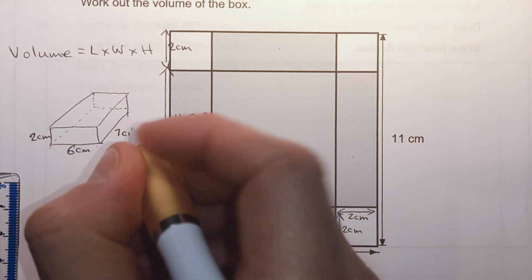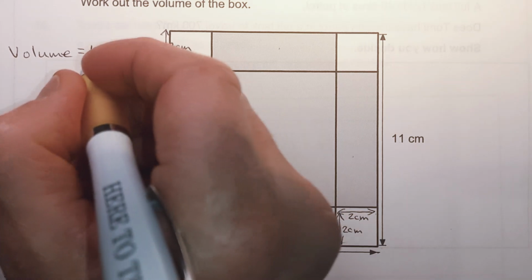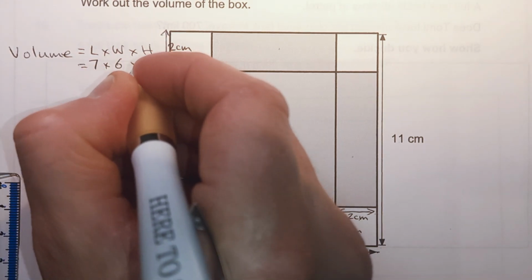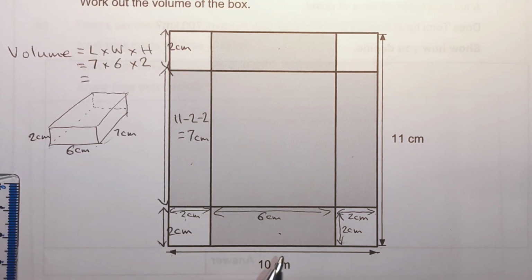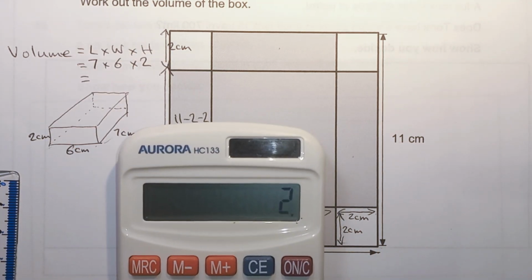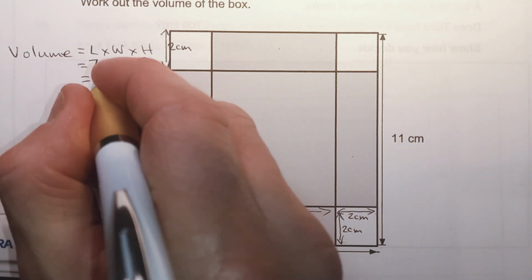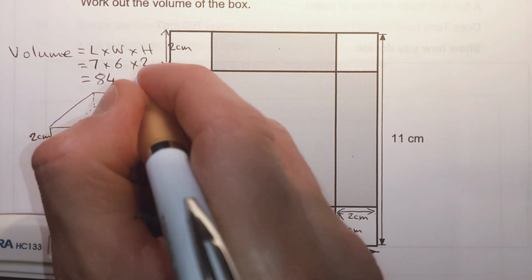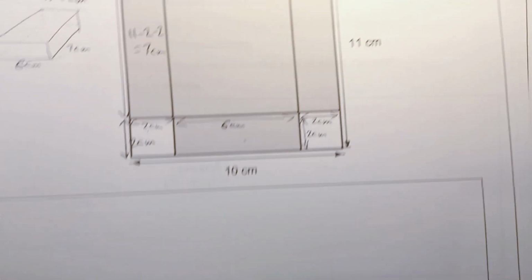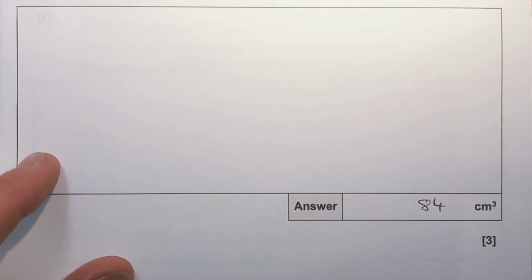Okay, so we've got our 3 dimensions now. So the length, well, let's say that's the length of the 7. The width is a 6. The height is the 2. 7 times 6 times 2 gives us 84. And that's 84 centimetres cubed. And we can then write that in our answer box down here.